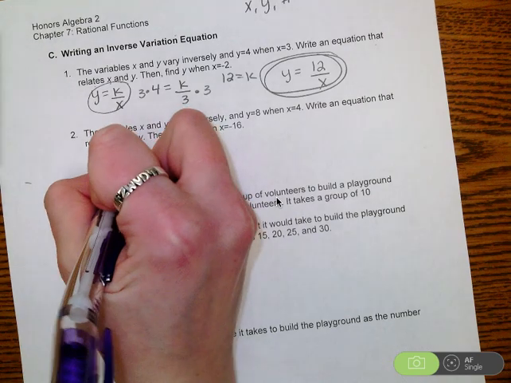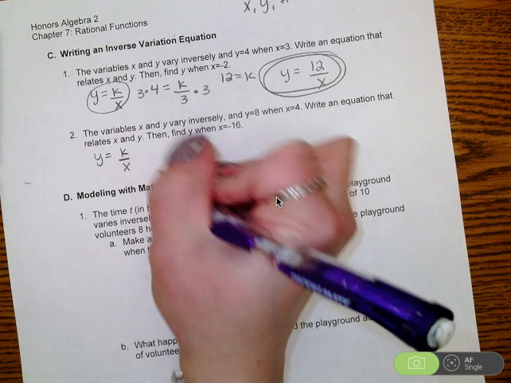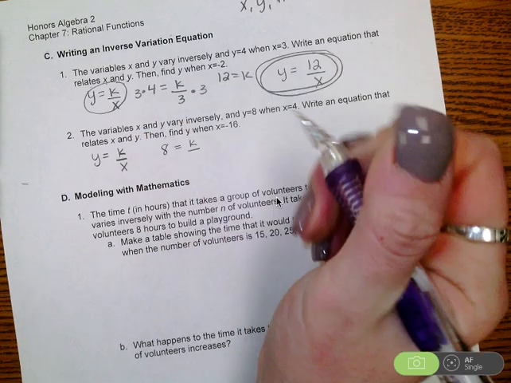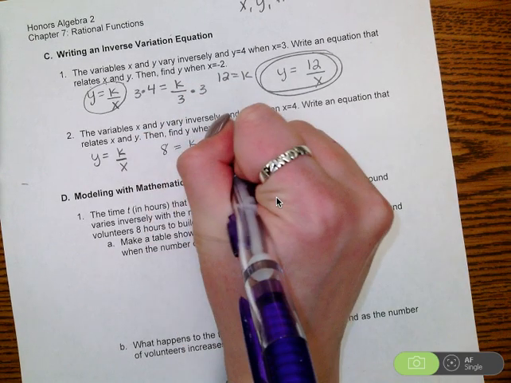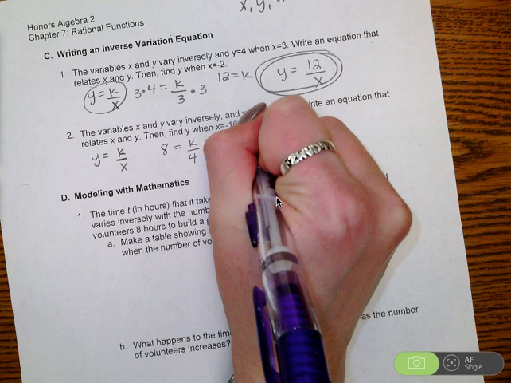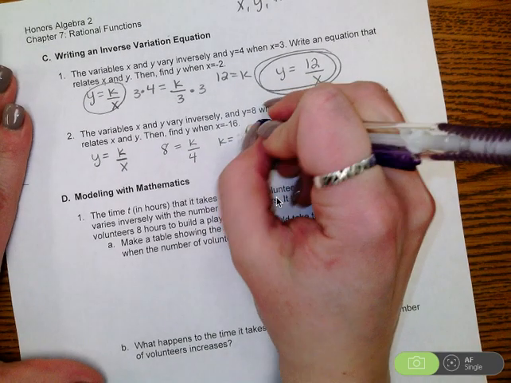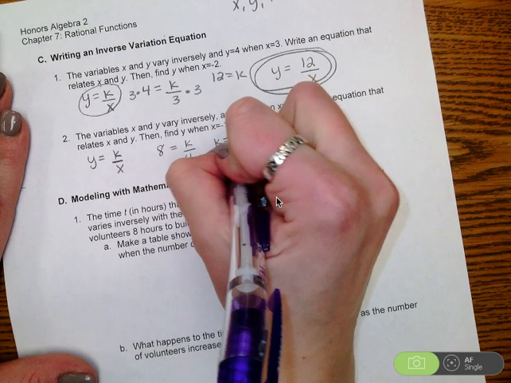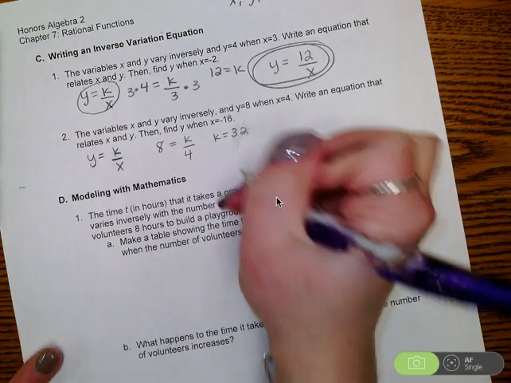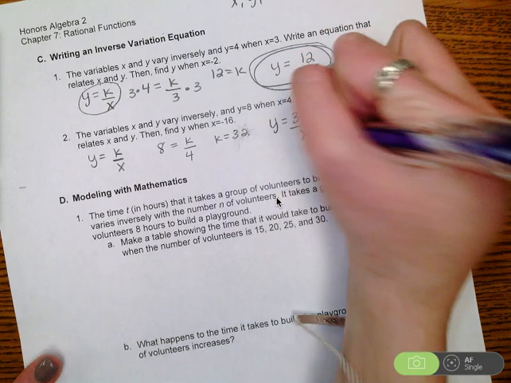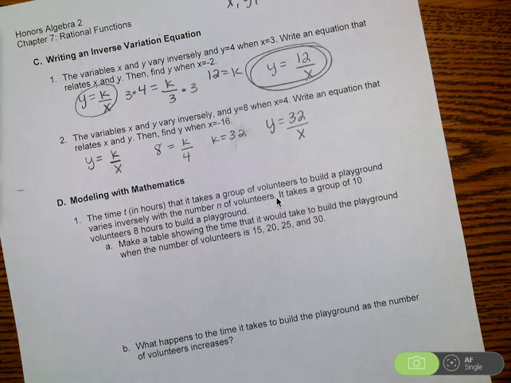If y equals k over x, and you know that 8 is the y value and 4 is the x value, then k is equal to 24. That's a lie. K is equal to 32. I can multiply. K is equal to 32. Then the equation that you have is y equals 32 over x. Okay, that would be the equation.